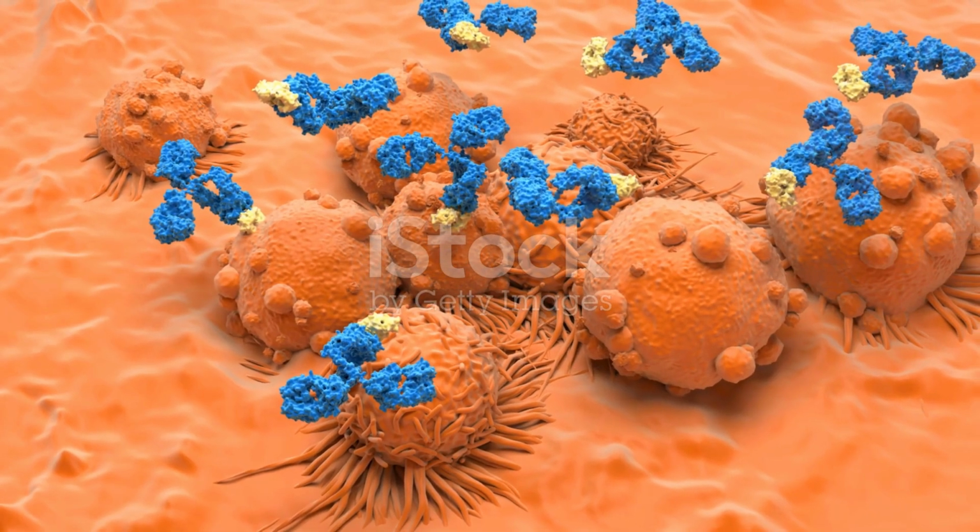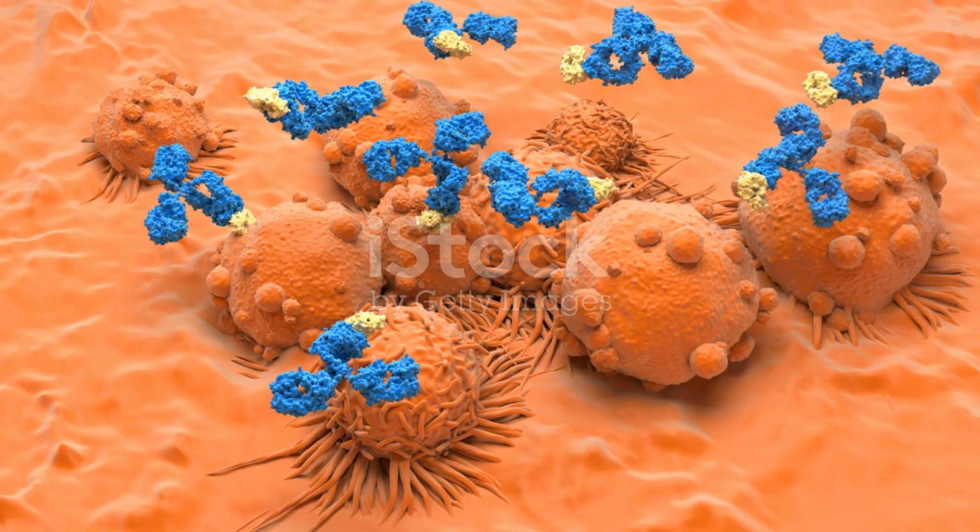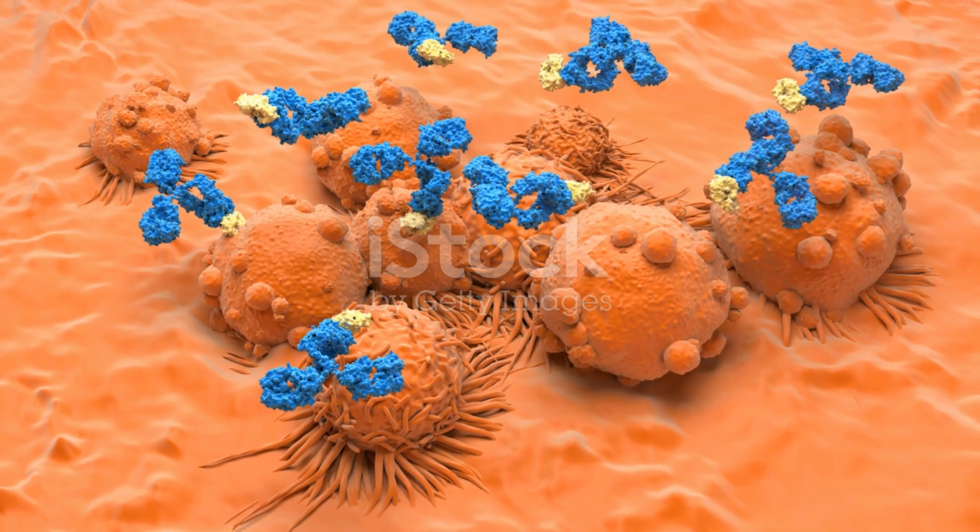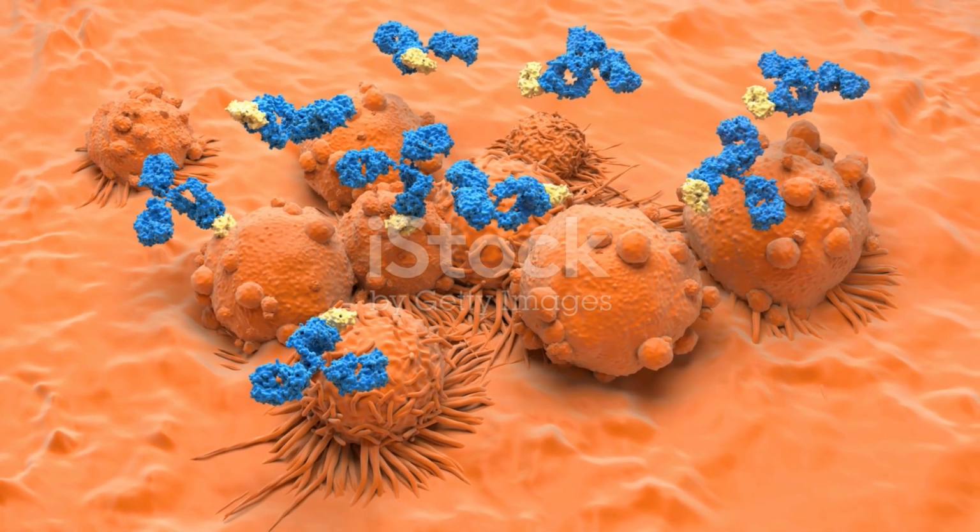Co-stimulation. T cell activation often requires co-stimulatory signals like interaction between CD28 and its ligands to ensure a robust immune response.